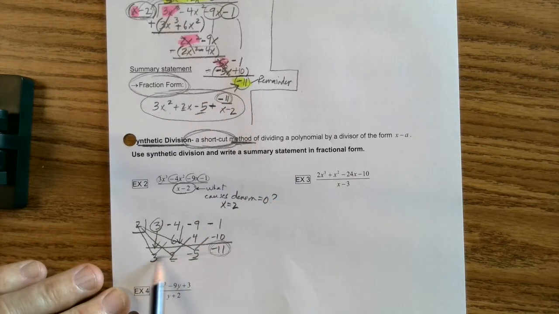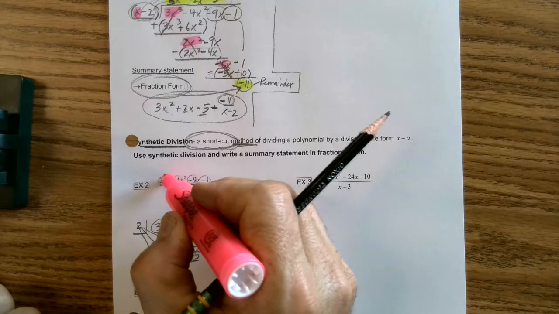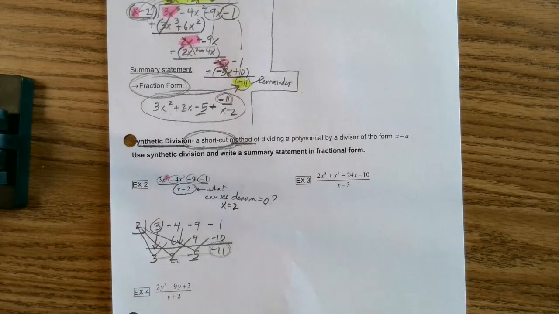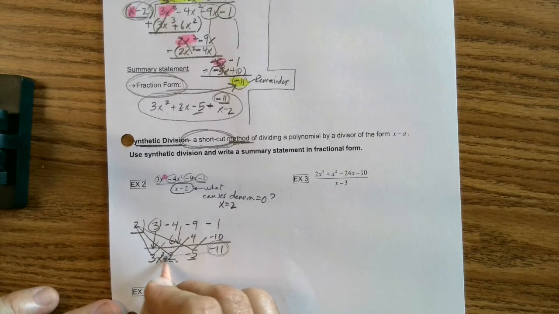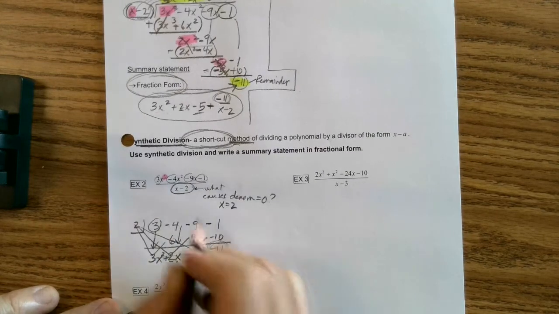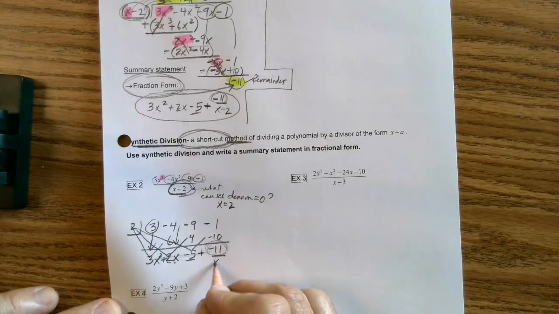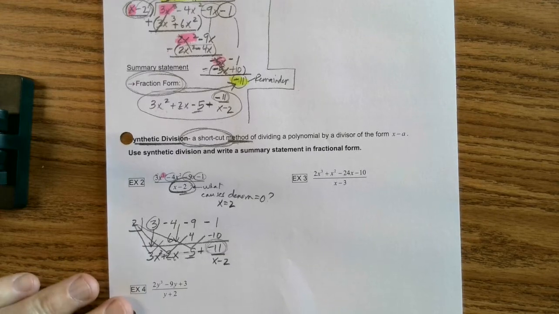So this is mysteriously hiding the answer. And here's the trick. You see the highest power right there? It's a 3. You drop down 1 from there. So you say 3x squared plus 2x minus 5 and then plus negative 11 over my original divisor. And there's my answer. A lot easier than long division.